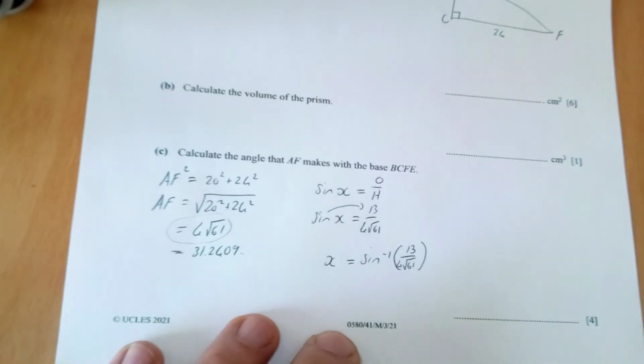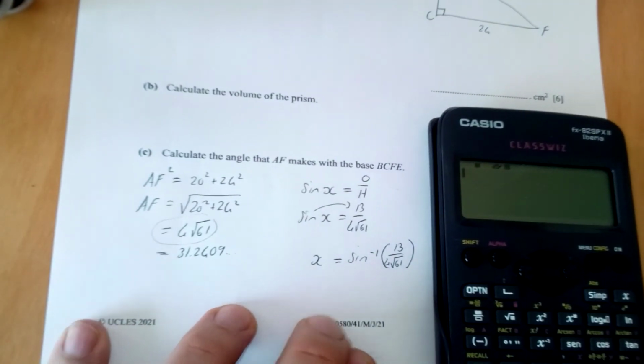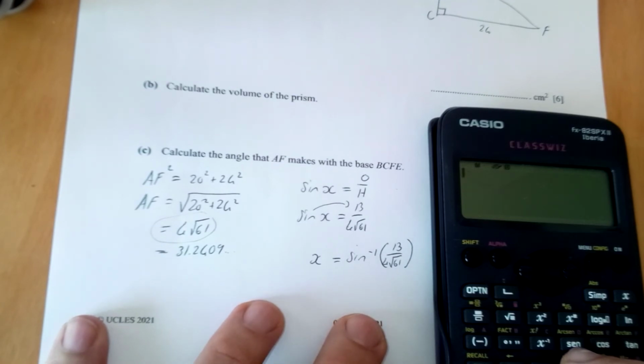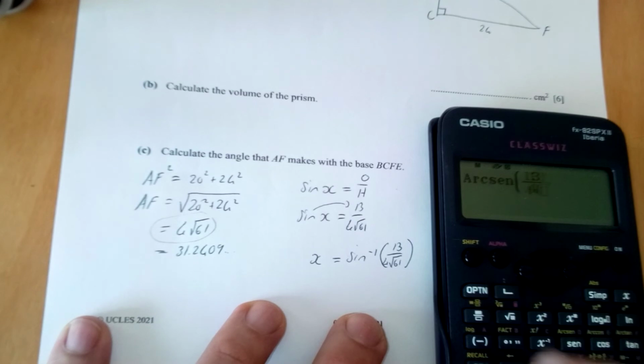So we need to put this into our calculator. The inverse of sin will be sin to the power of -1, or arcsin if you've got one of these calculators. So remember to press shift and sin. Then the fraction button, 13 over 4 square root 61. This should be enough.